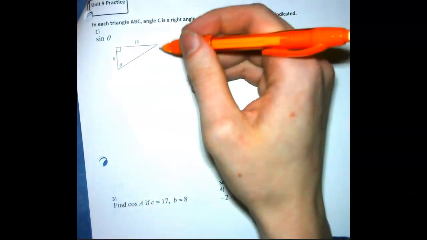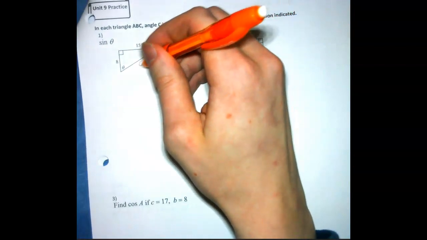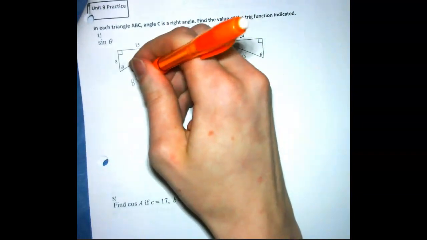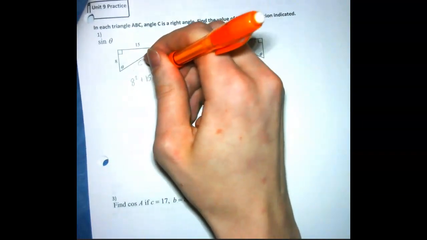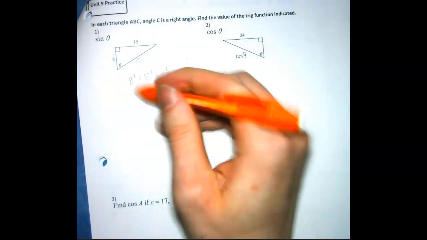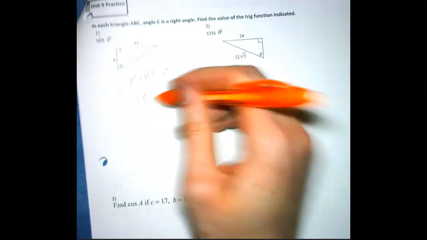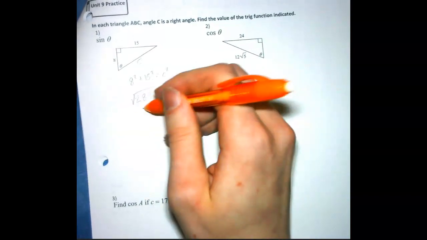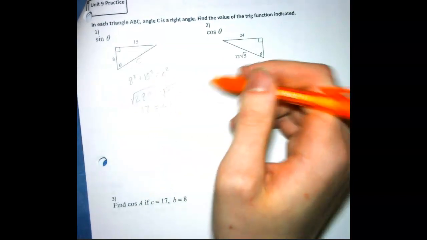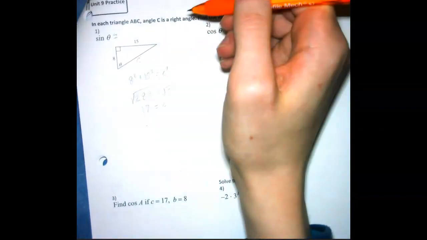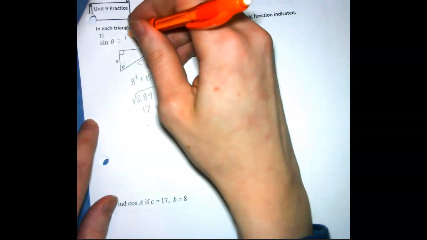We don't have a hypotenuse for this, so that means that we need to solve for the hypotenuse. So we'll have 8 squared plus 15 squared equals c squared. The 8 squared plus the 15 squared is going to equal 289. We're going to take the square root of both sides, and that's going to be 17. So now we can say that the sine of that angle is going to be 15 over 17.